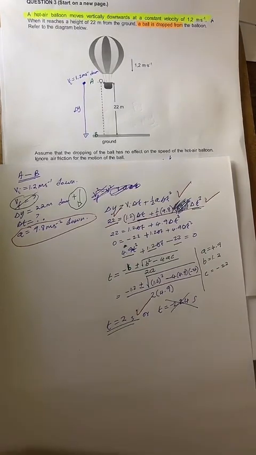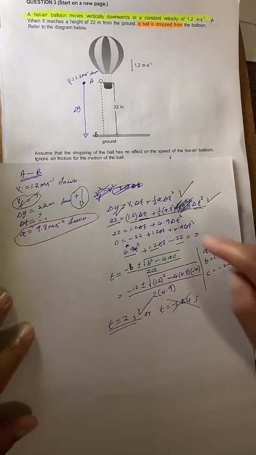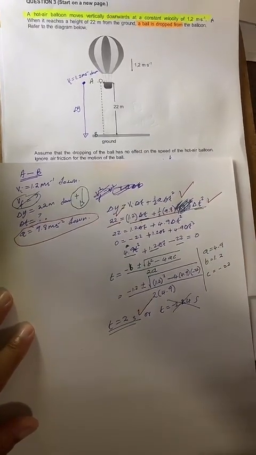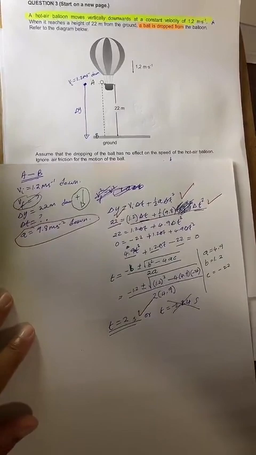In physical science, we award more marks for analysis of the question. If you substitute correctly, you'll get it correct.